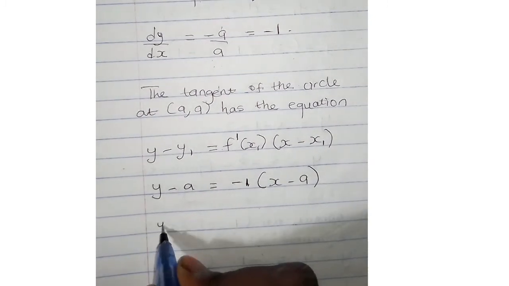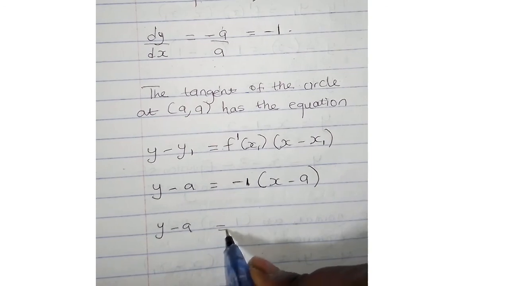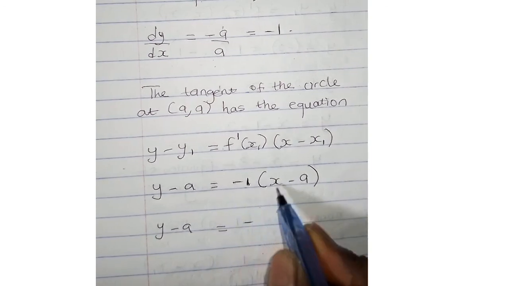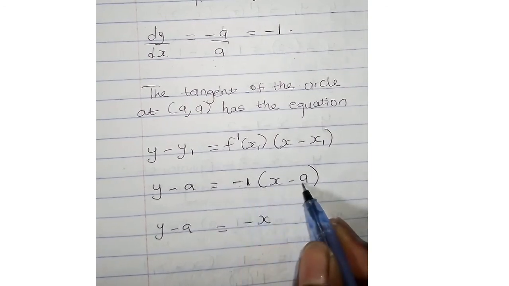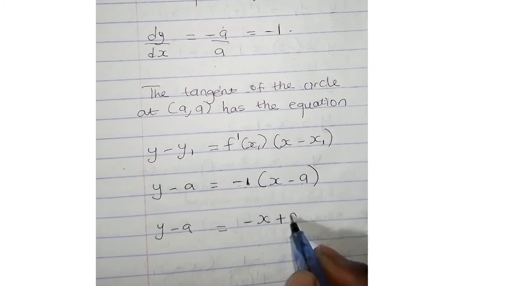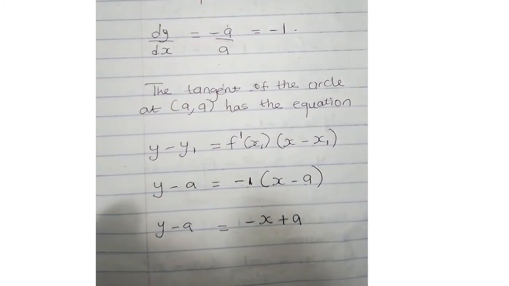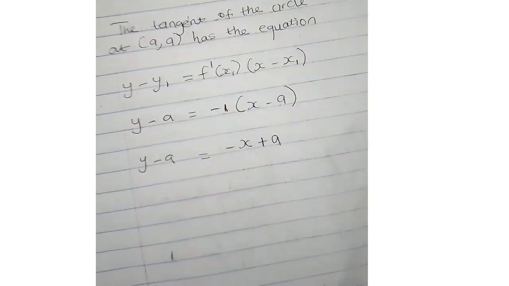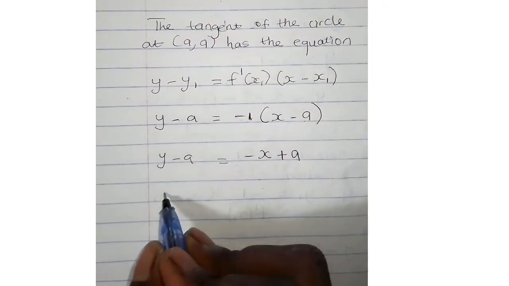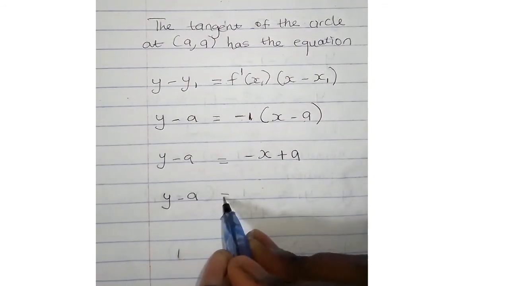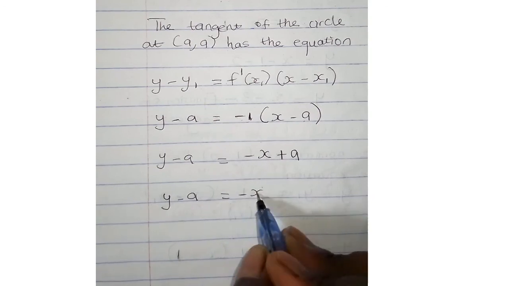So we're going to have y minus a equal to minus 1 multiply x, which is minus x, and minus 1 multiply minus a is going to become plus a. Then we're going to have y minus a equal to minus x plus a.